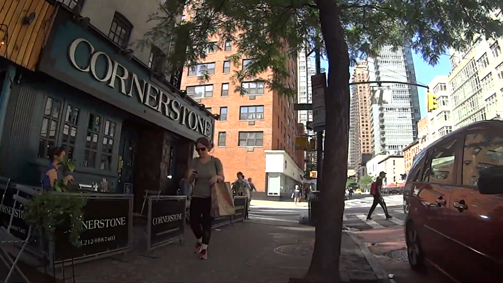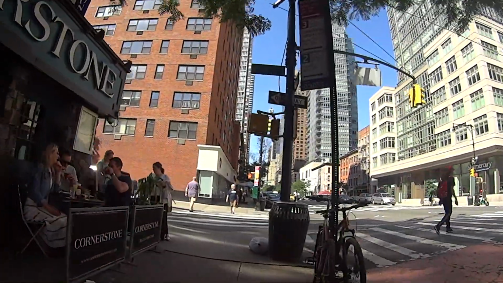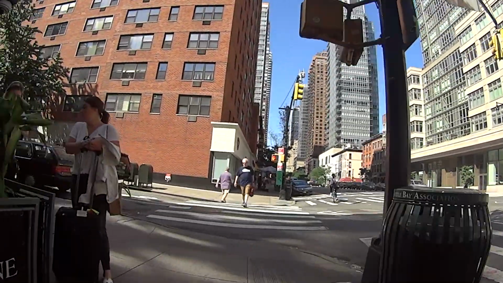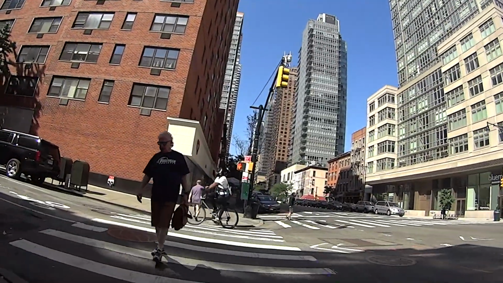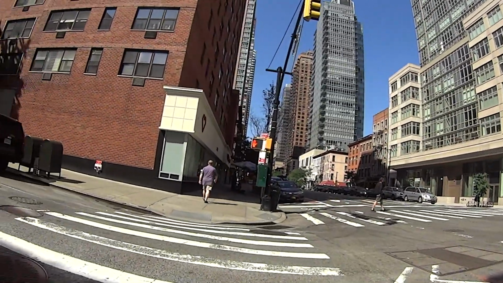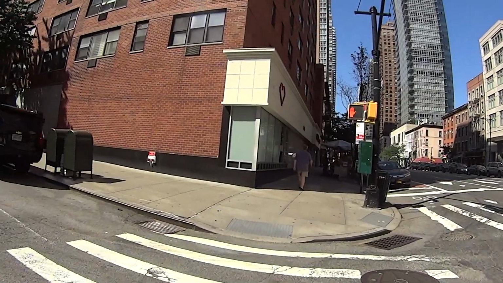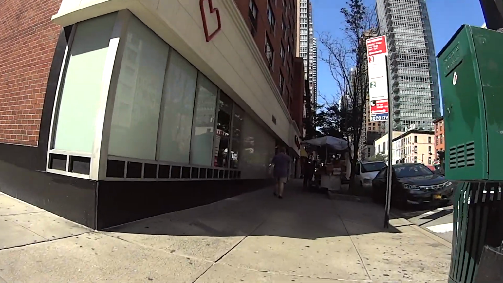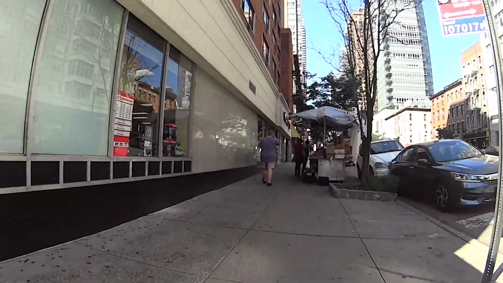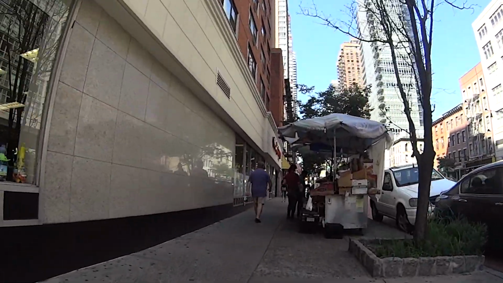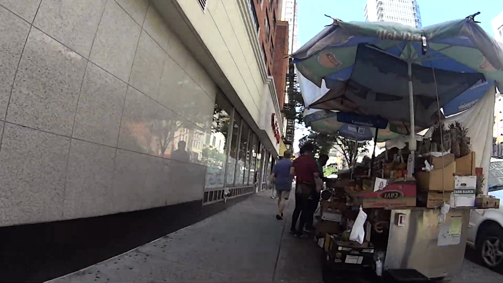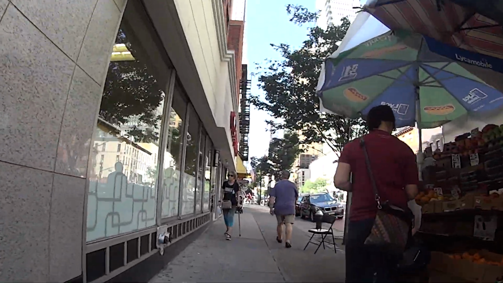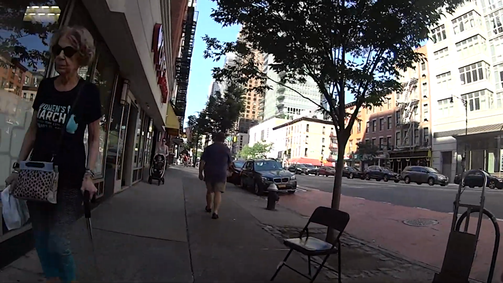This bar, Cornerstone, it's a cool little place. It actually is connected to like two or three other bars. One of them's name is the Stag's Head. Definitely a nice little place to chill out. Good beer selection, good food. Highly recommended. This place on the left used to be a Food Emporium, which was one of the few places that you could get affordable food here in Manhattan, and naturally it closed up and a CVS took its place.